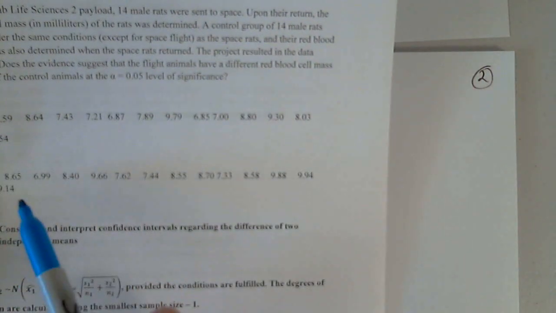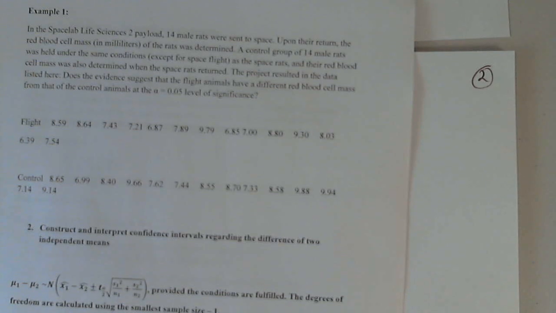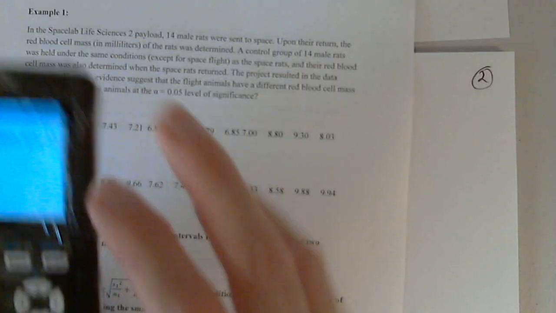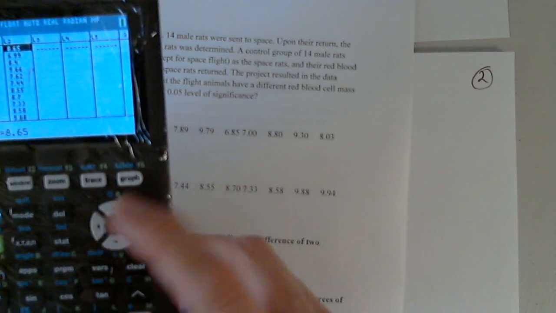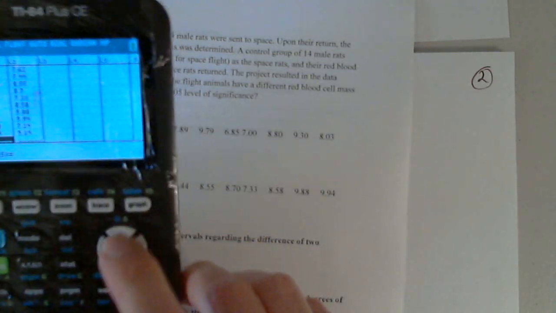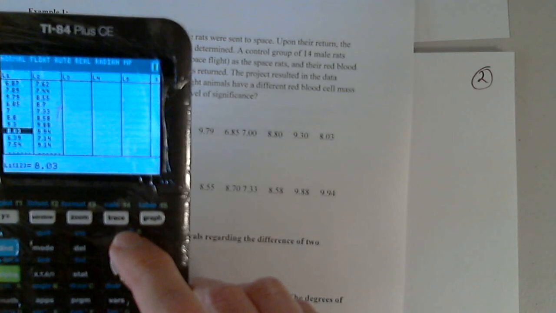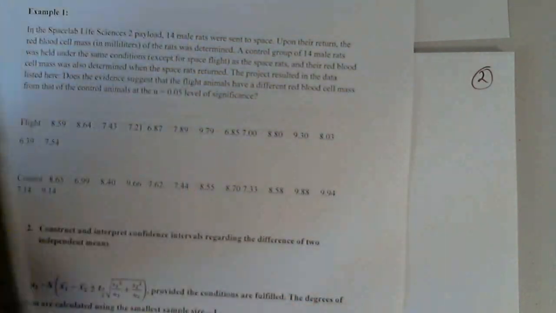So now let's enter the data. I already entered it. I had a few minutes. I'll wait for you to enter it and I'll dictate it to you if you'd like. So tell me when you're ready to start with list L1 or any list you have available.